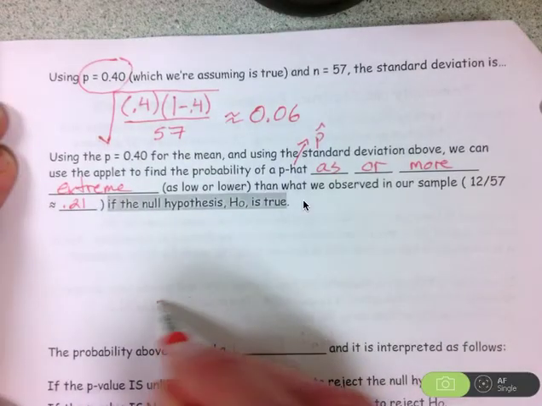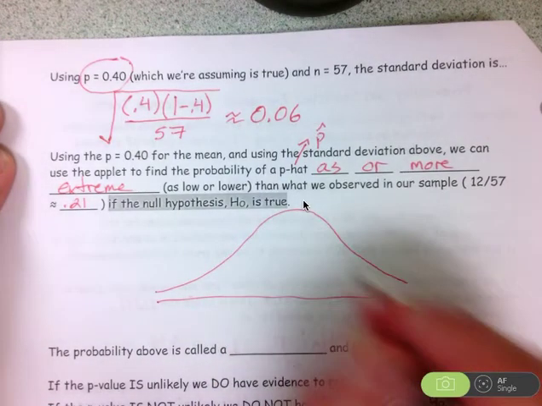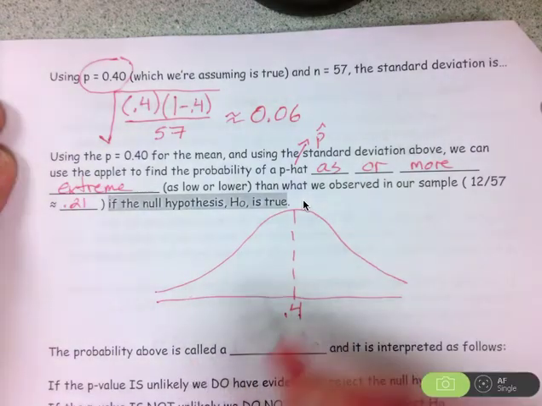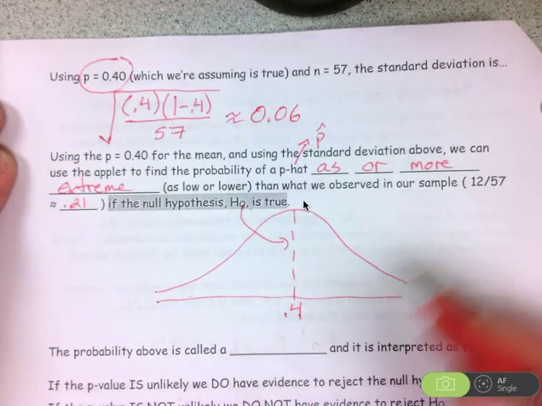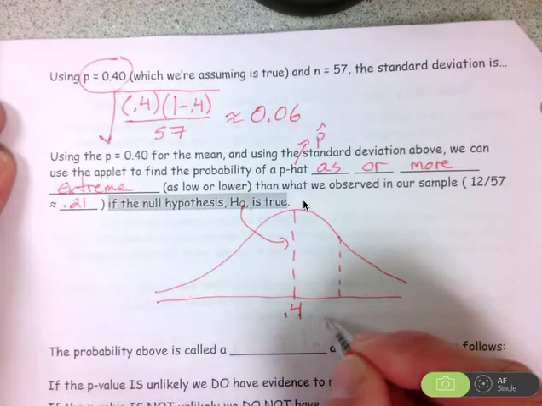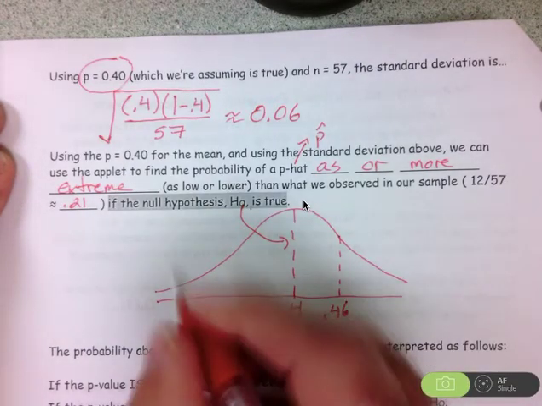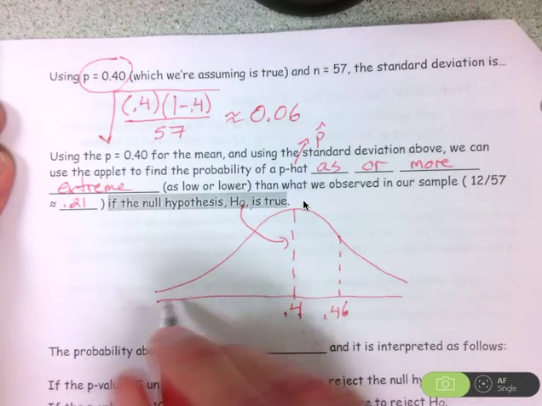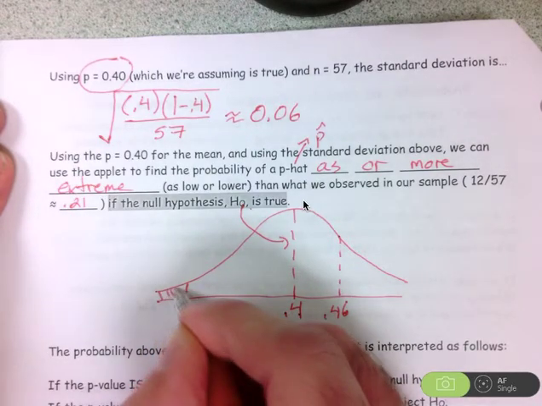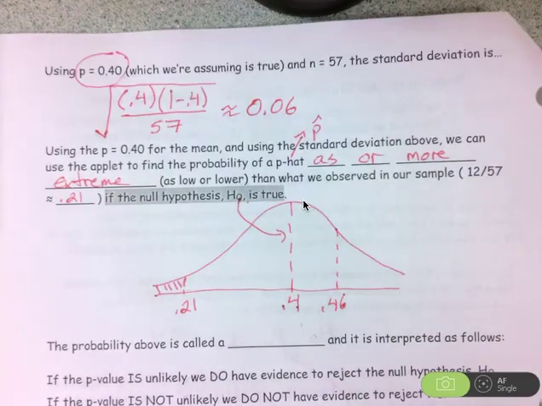Well, guys, look. If the null hypothesis is true, we got to put the truth in the middle. The 0.4 has to be in the middle. The standard deviation is 0.06, so one standard deviation above the mean would be at 0.46, and we're interested in how likely it is to get a 0.21 or lower. So 0.21 is over here, and lower than that would be this area right here. Well, guys, we can calculate that using our applet.